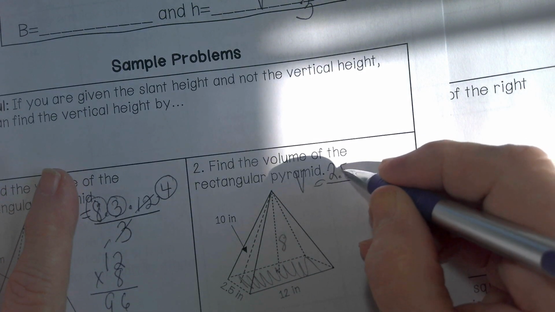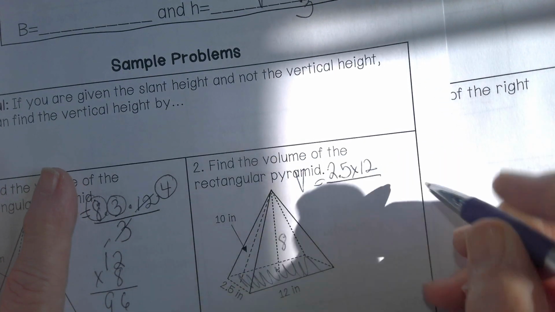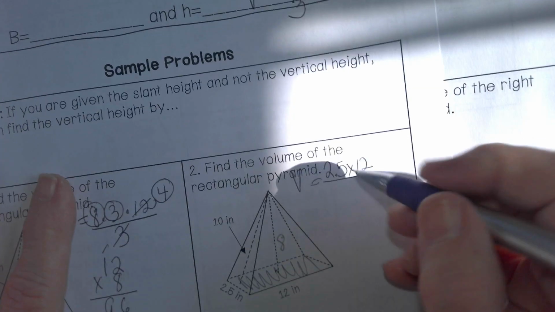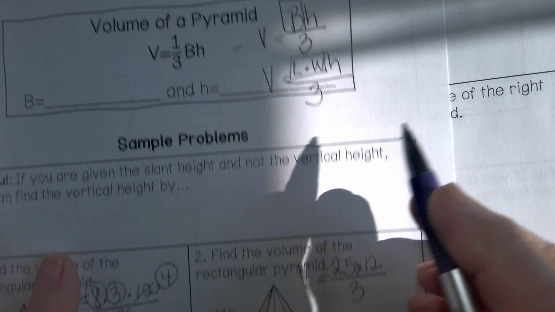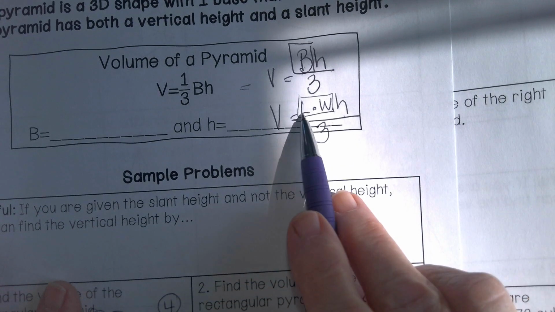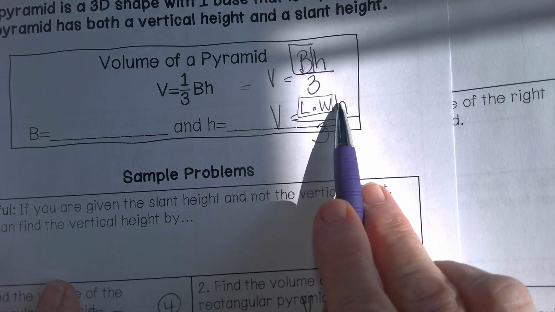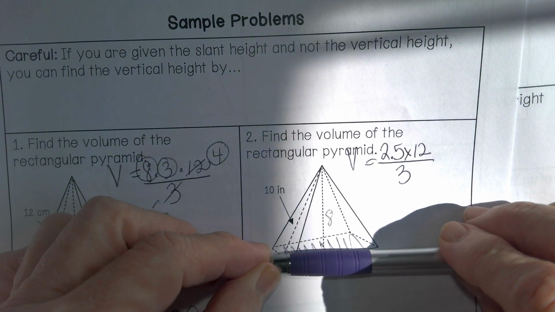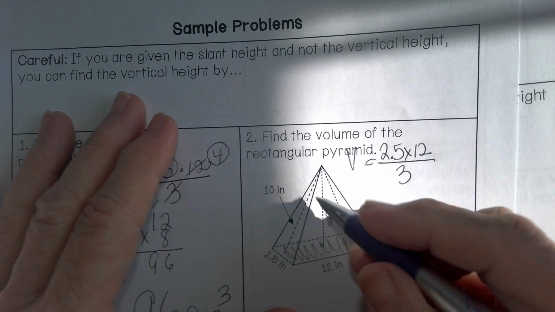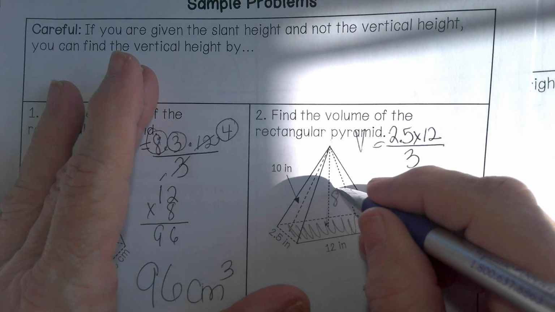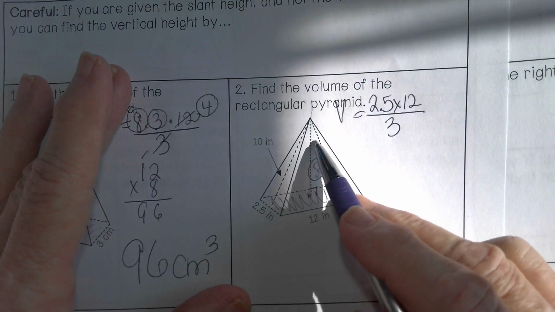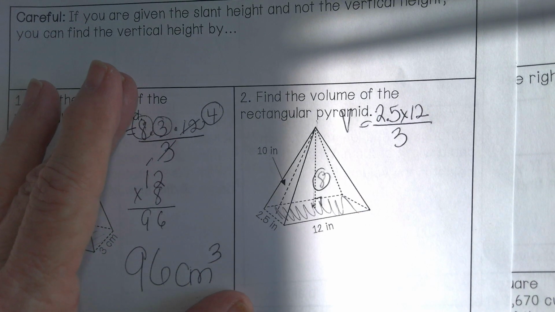2.5 times 12, divided by 3. In fact, we'll put that 3 down because that has to be there. Then times the height. It's outside of the rectangular base, so I'm going to cover up that rectangular base. Now, is it the 10 or the 8? It is the 8. That's the one that goes straight up from the base. It is this one. Okay. That other one is called the slant. We would use that for something else.